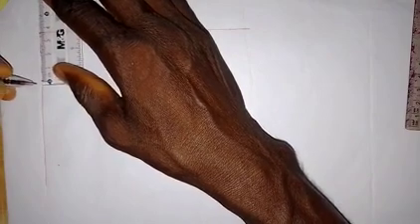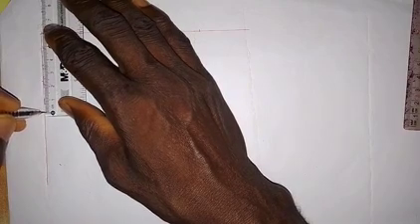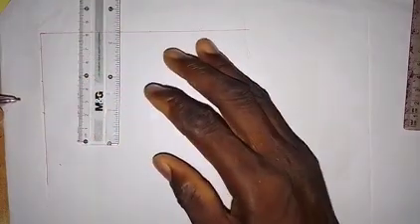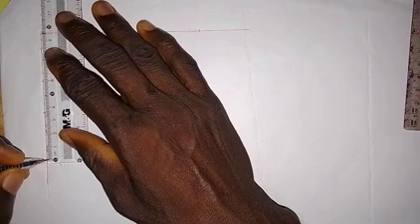Next, let's take the distances on the vertical. The first one from here is 3,600, so that is 36 millimeters. Followed by 2,400, that is 24 millimeters, so here we have 24 millimeters. Next is 3,600, that is 36 millimeters, so here we have 36 millimeters. Okay, so we have this.